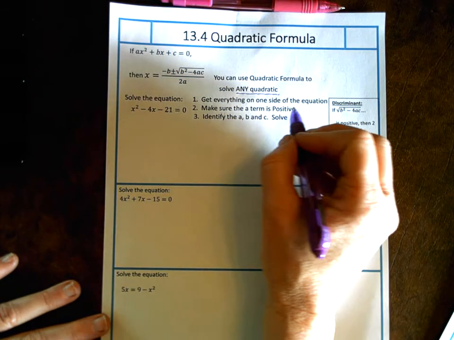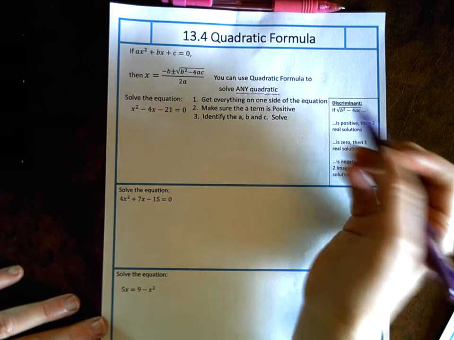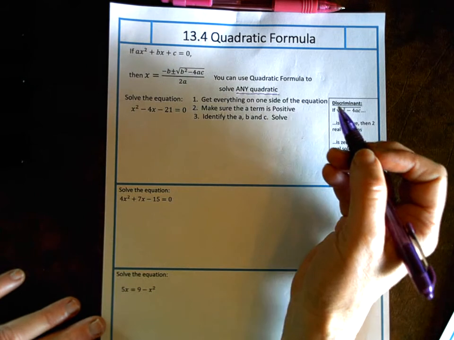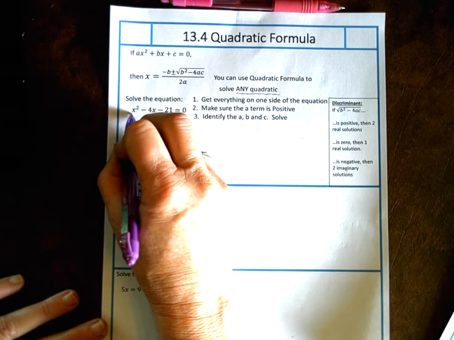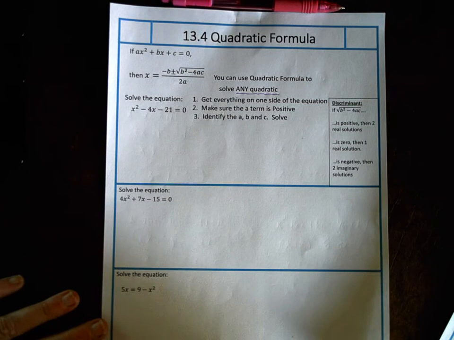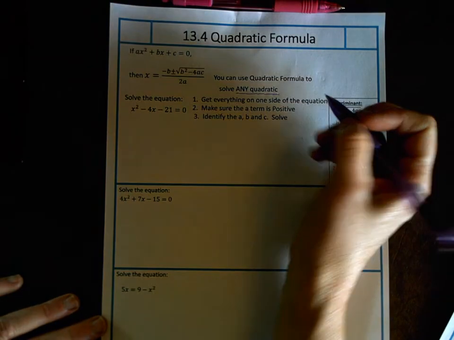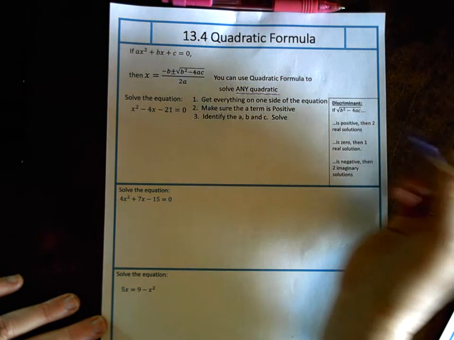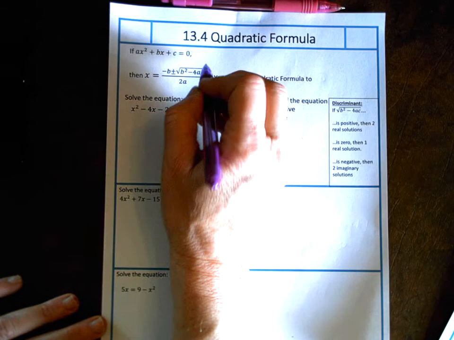So this is what you need to do to use the quadratic formula. You need to get everything to one side of the equation, and make sure it's equal to 0. Make sure that you have the a term positive, so whatever number in front of here is positive. And you have to identify a, b, and c and solve. And there is something called the discriminant.